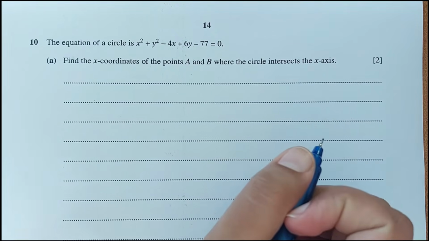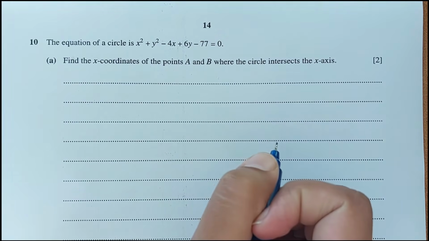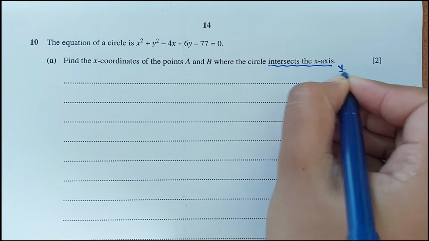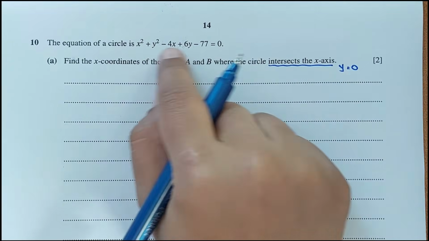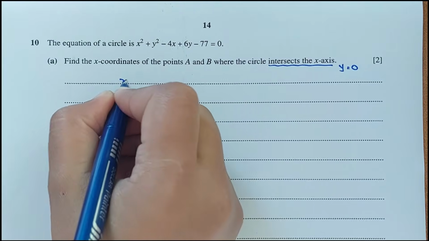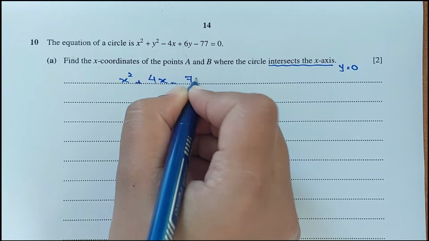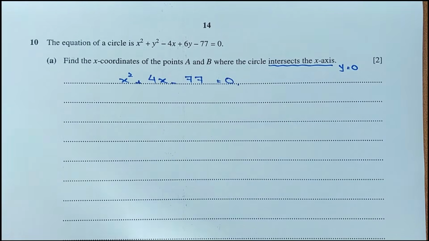Okay, so when the circle intersects the x-axis, it means the y coordinate would be equal to 0. Right, so y would be equal to 0. So let me substitute y equals 0 in the equation of the circle. We have x squared minus 4x minus 77. This would be equal to 0, right?